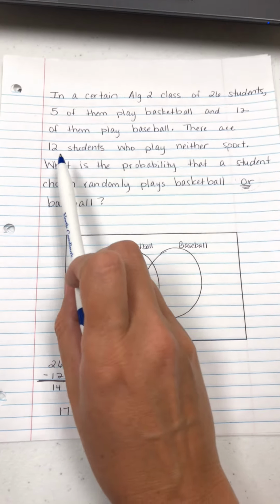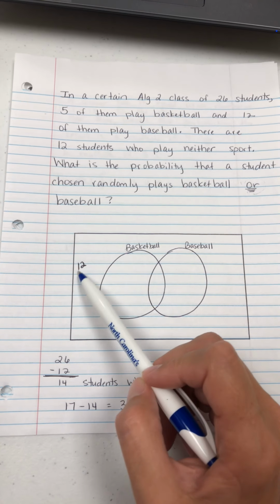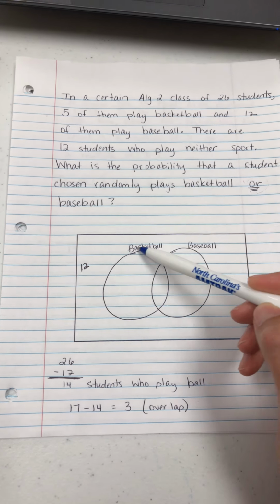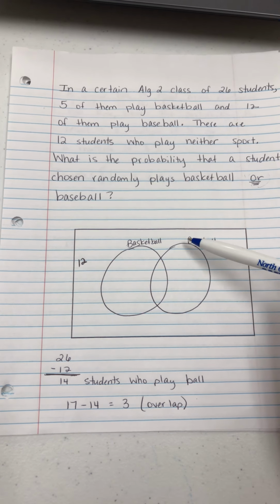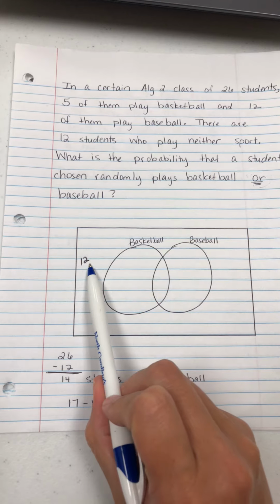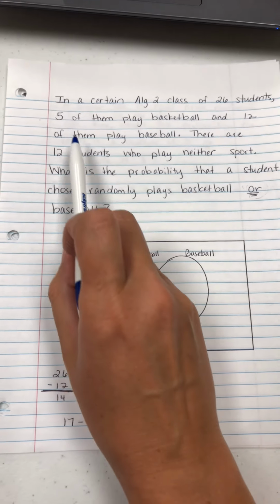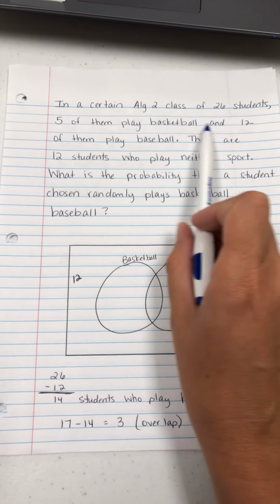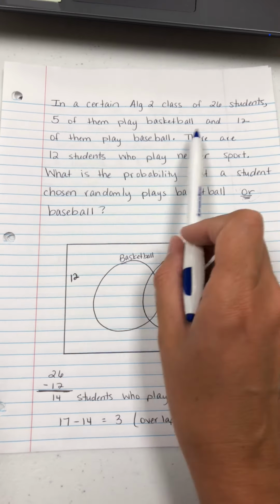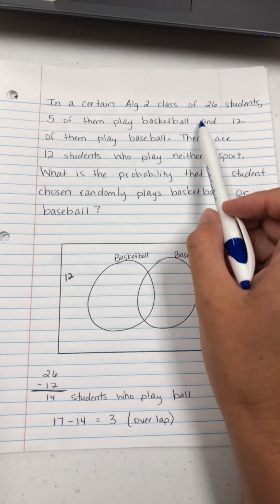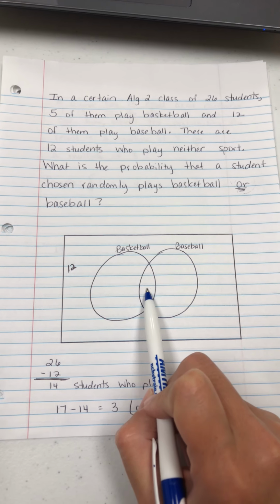So this statement here that says that 12 students play neither sport, I just included those on the outside of these circles. So I'm going to have one circle that represents those that play basketball and one circle that represents baseball, and then these are the 12 that play neither sport. Now, if I just added up 5 that play basketball plus 12 that play baseball plus 12 that don't play a sport, that number is 29, which is 3 over the number of students. Now, guys, that's how you figure out where your overlap is.